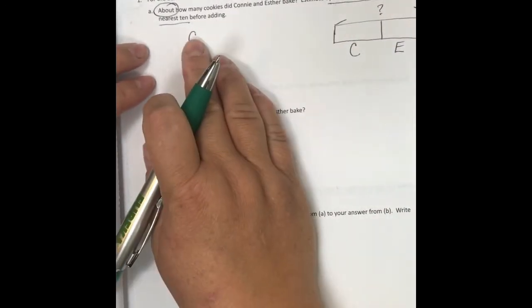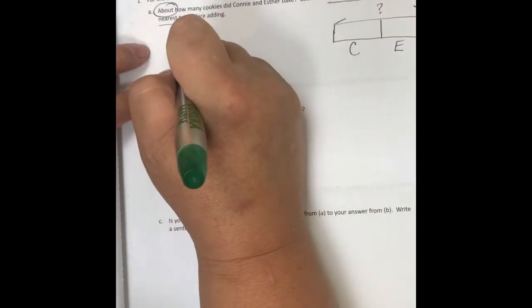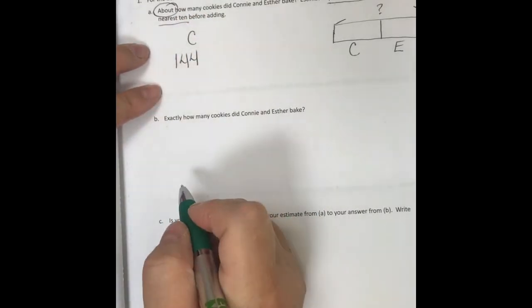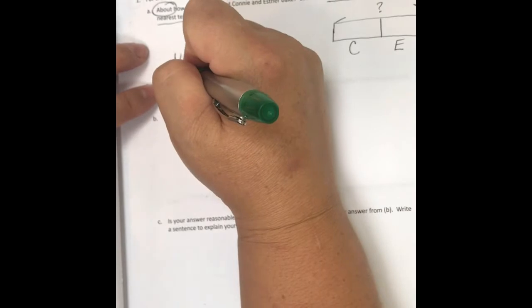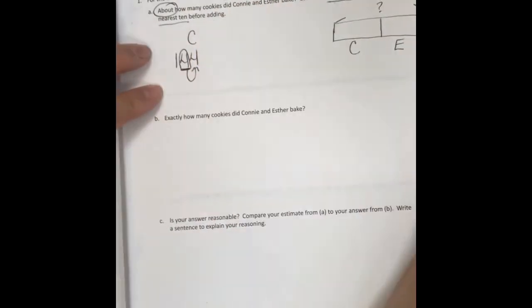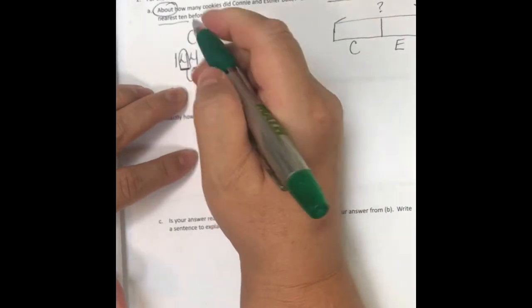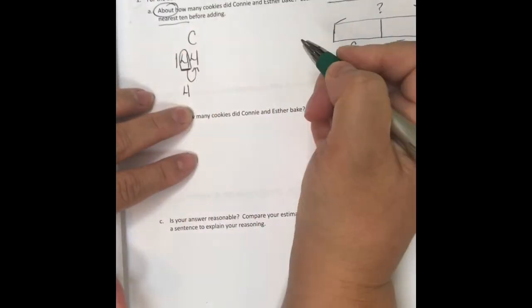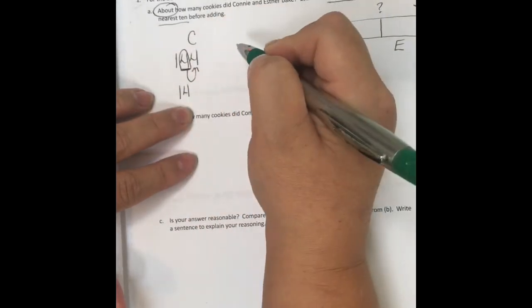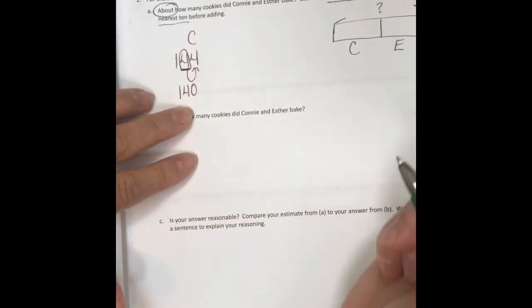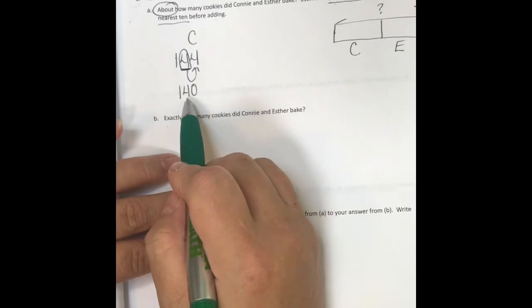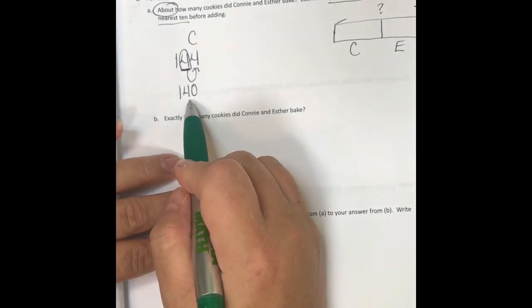So here we go. Connie had 144 cookies. They want us to round to the nearest tens place, so I go ahead and underline it. I'm going to circle the number that we're rounding to and draw my fish hook. When I look next door, it's a 4. The 4 tells me that I leave the number that we're rounding alone. Everything in front stays the same. Everything in back becomes a 0. So Connie baked about 140 cookies.